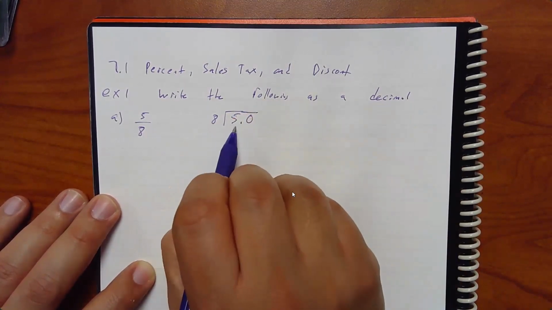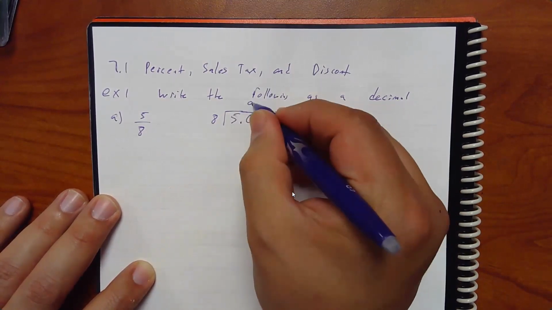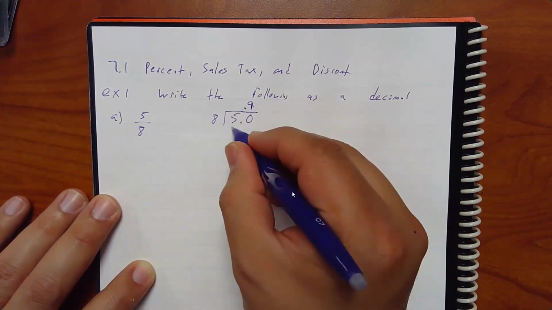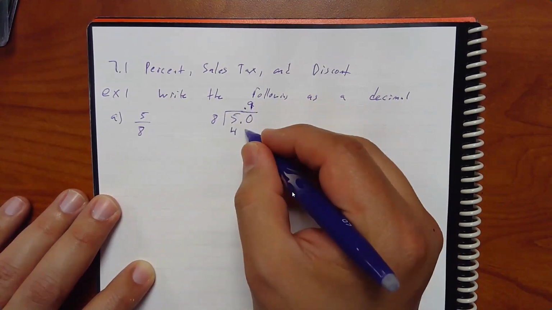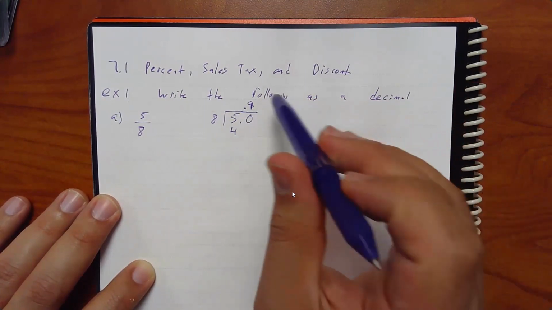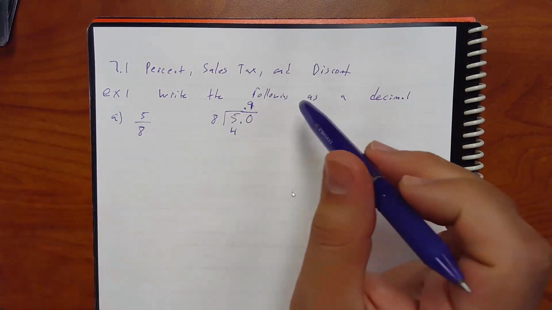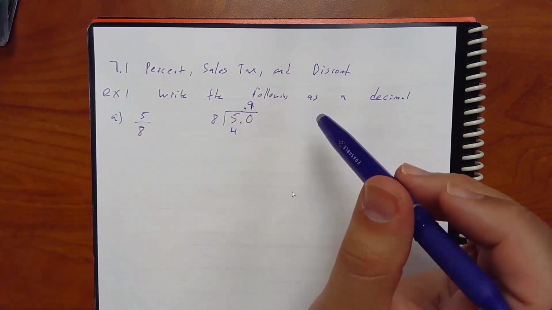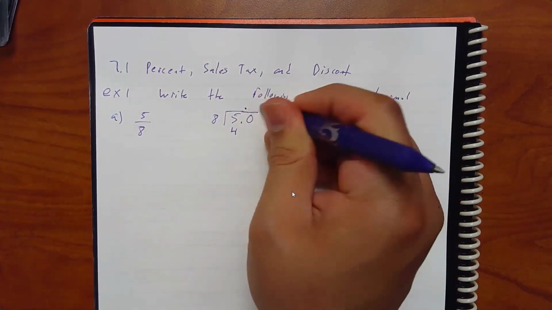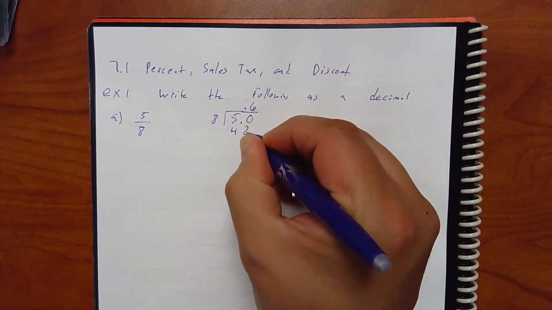8 goes into 50, 9 times, right? 9 times 8 is 40. Actually, it goes in 6 times, not 9 times. 6 times 8 is 48, right?